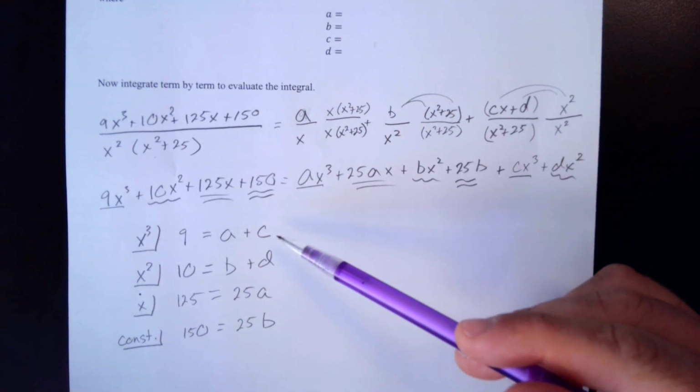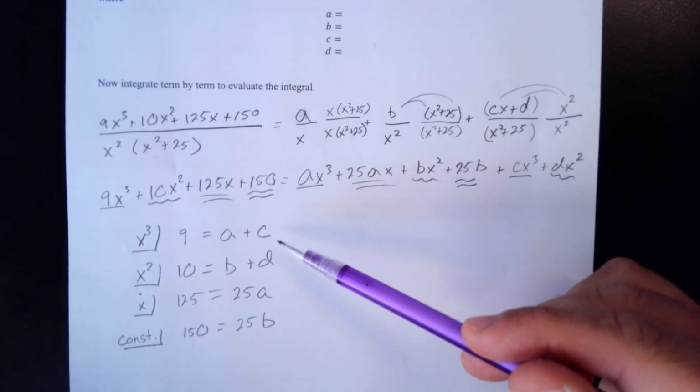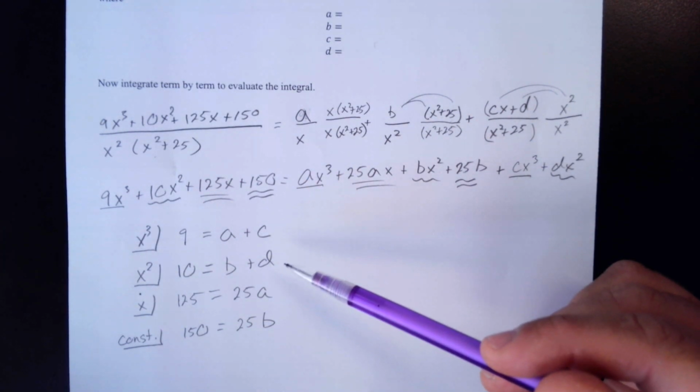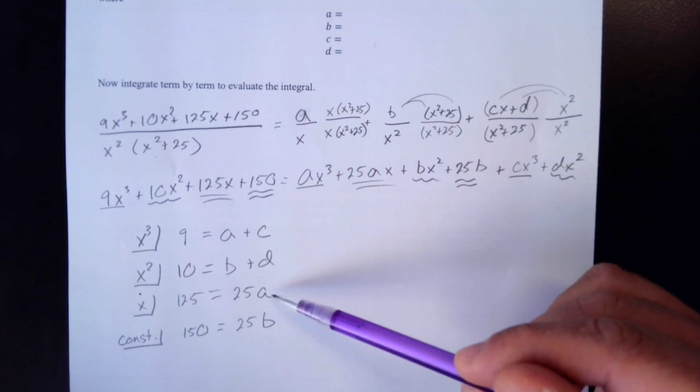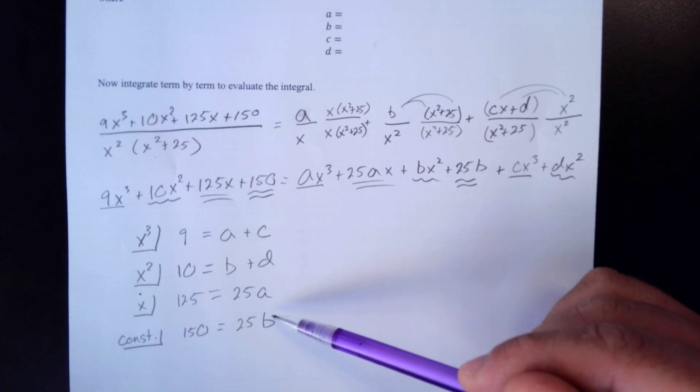Now this is a system of equations with 4 equations and 4 unknowns. So I should be able to solve it. It probably has a solution. And this one ends up being kind of nice. The first two, or the last two equations turn out pretty nicely.